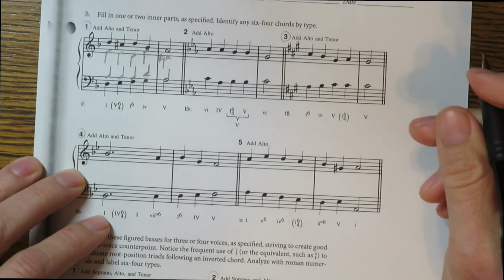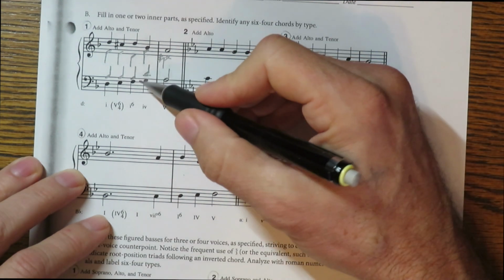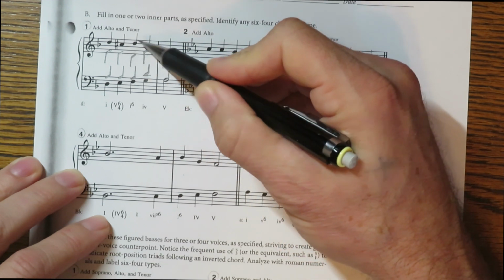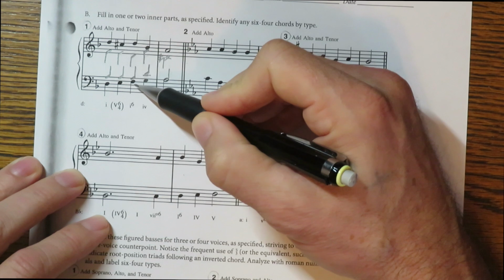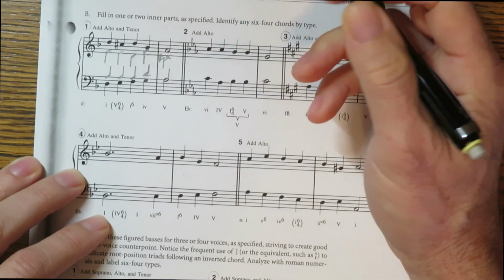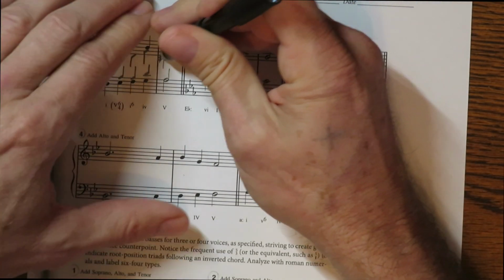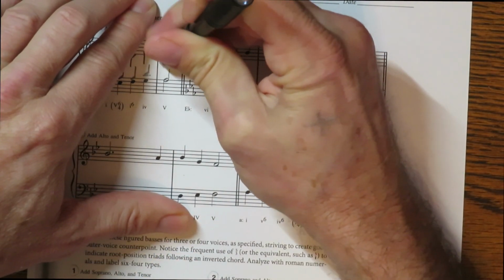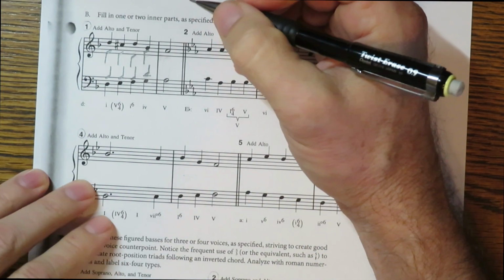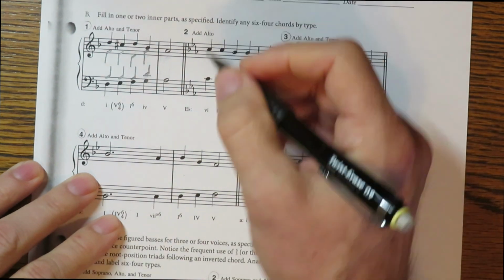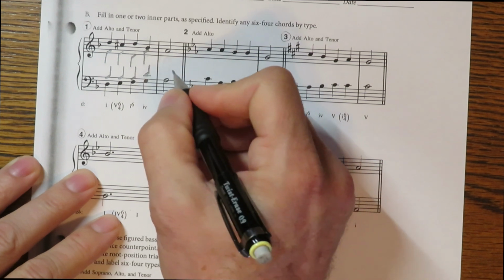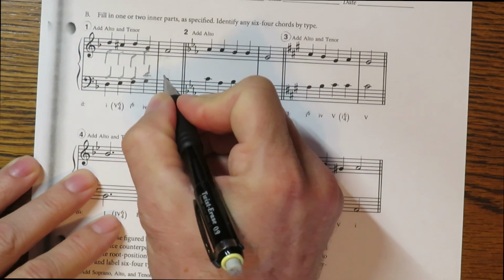Okay. Now, that's fine. It's contrary motion. And it's similar motion. That's fine. We're going to need to change this though. Now, I think it might be better. Well, D can move.